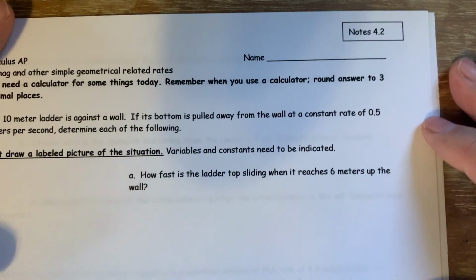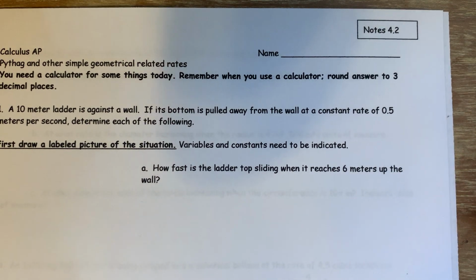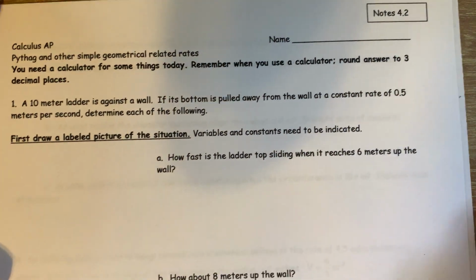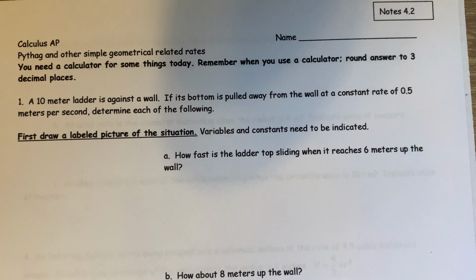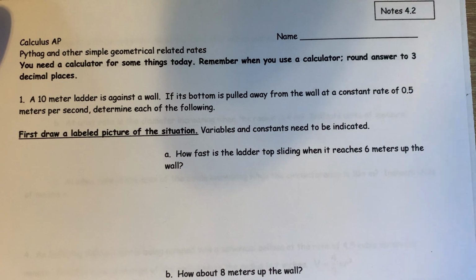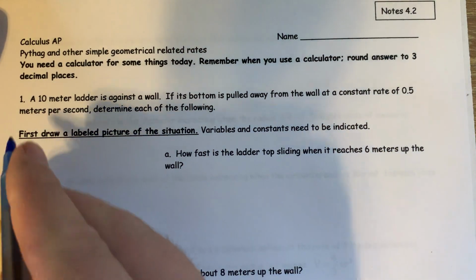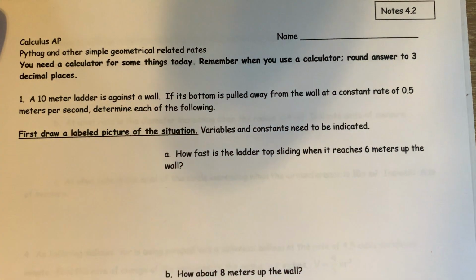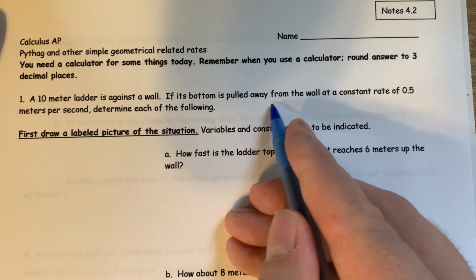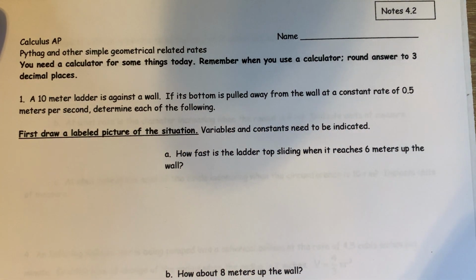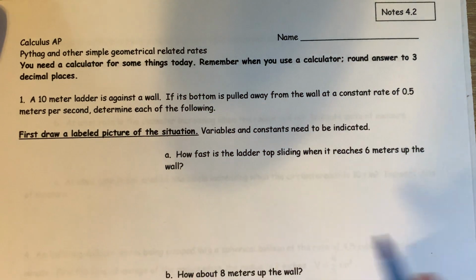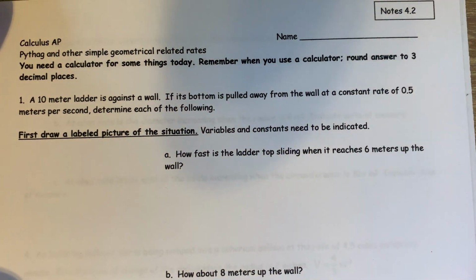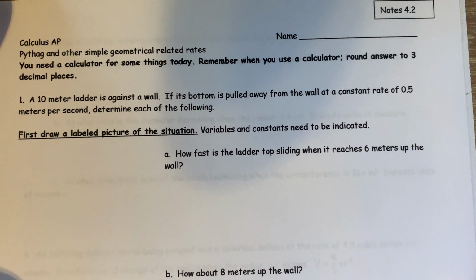We're going to start with something called Pythagorean related rates. And we're going to come up with a goal for what we're going to do when we have these geometrical related rates. We're going to first start by drawing a labeled picture of the situation. Let's get into our first situation. A 10-meter ladder is against a wall. Its bottom is pulled away from the wall at a constant rate of 0.5 meters per second. Determine each of the following, and we'll determine that in a second. But let's start by drawing a picture of the situation.